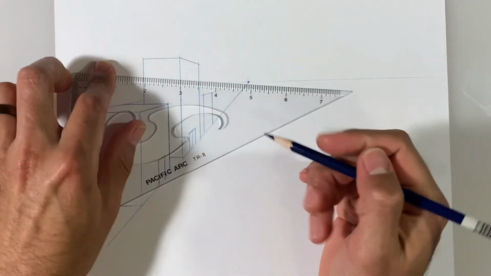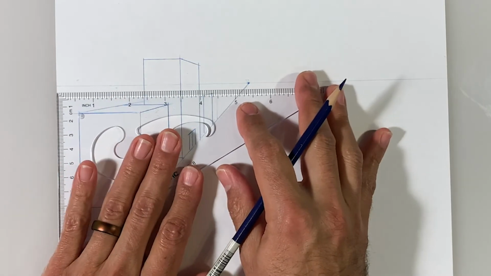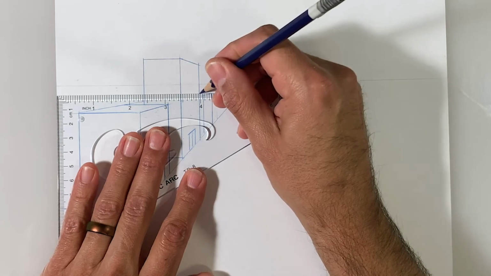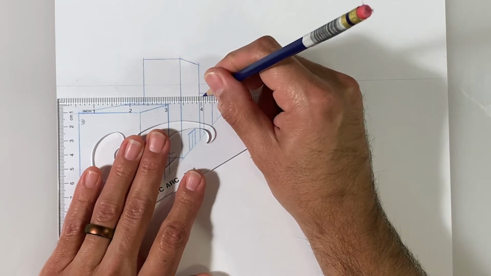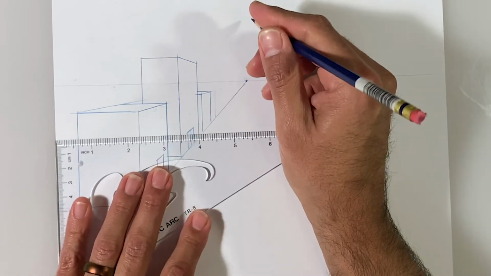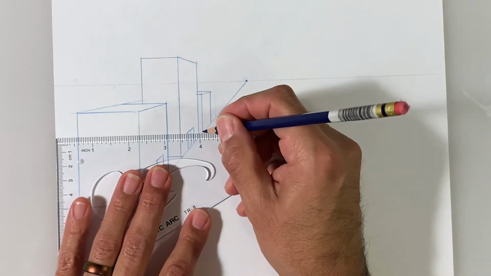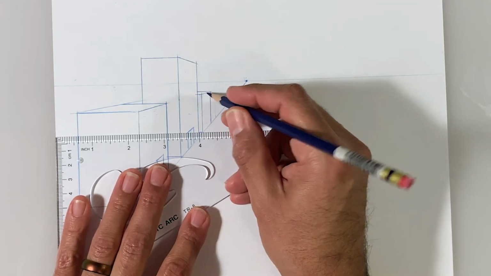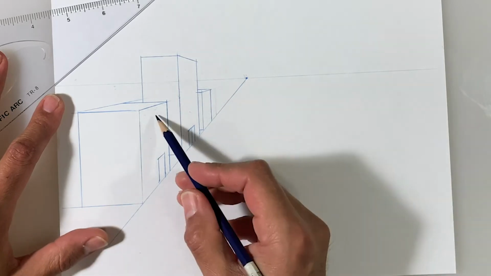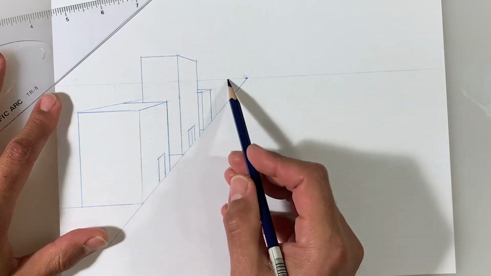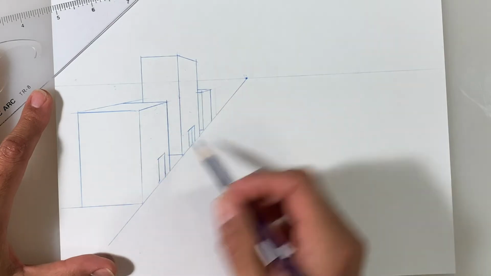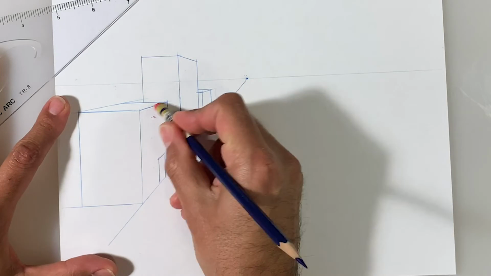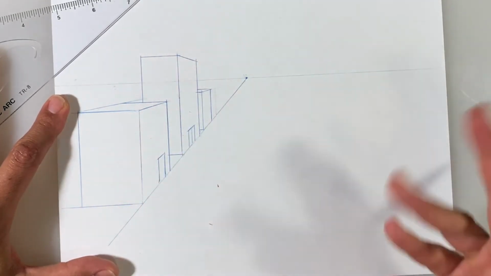All right, this one's going to be pretty easy because most of it's hidden behind the building in the front. All right, so let me get those corners there. 1, 2, 3. And once again, since this building is the same height as this building, I can see the top because my horizon line is above it. And I can see this side of the building because of my vanishing point. That's where the camera is, right? We're in line with the vanishing point.